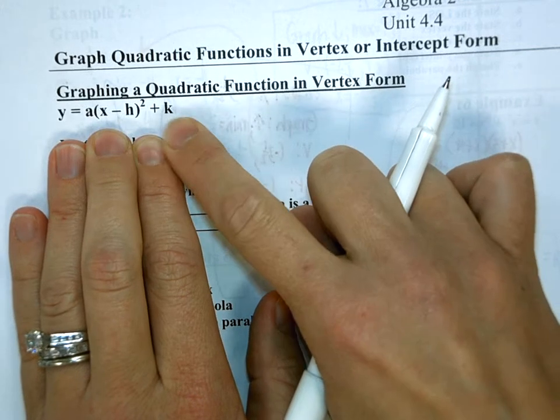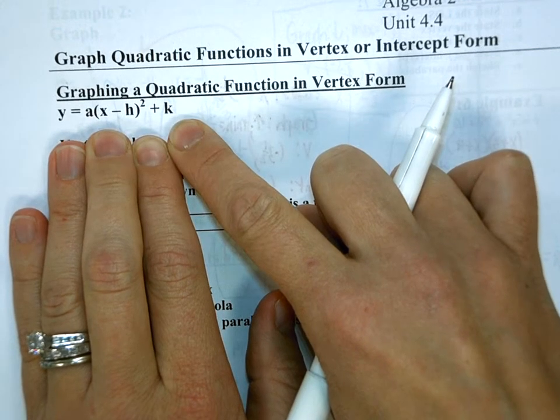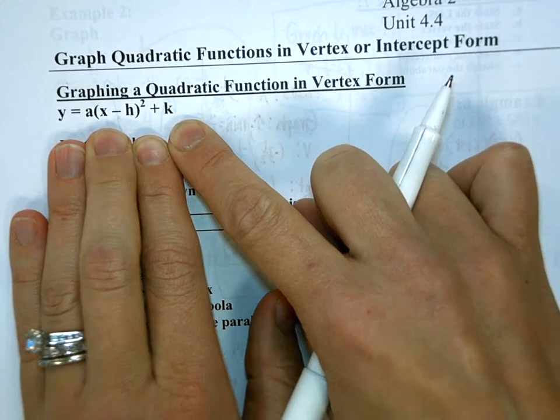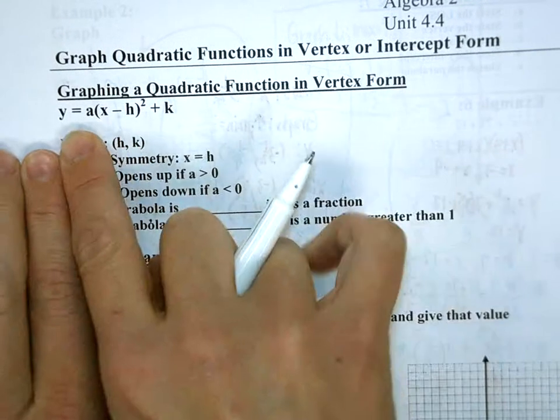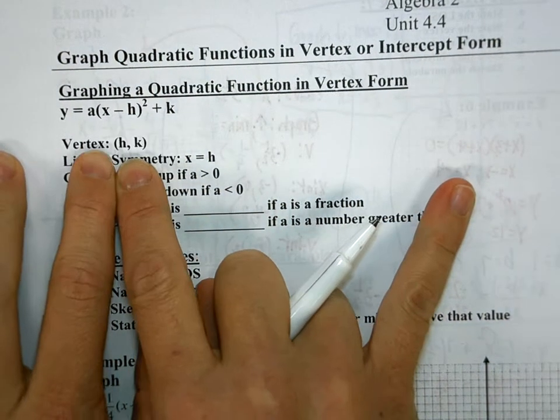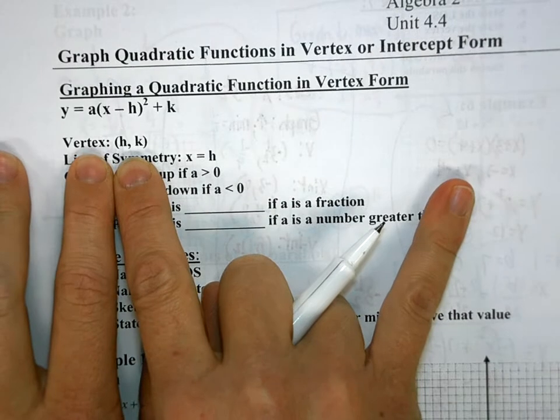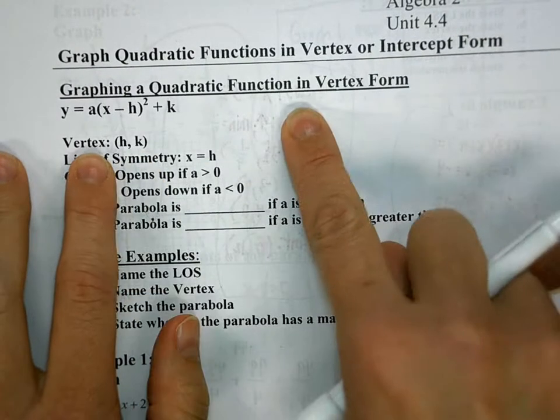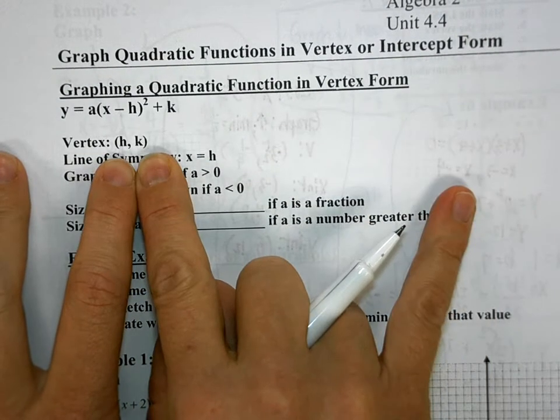Okay? This way is actually easier. Okay? So we're going to go through this. So it's y equals a, and then you have x minus h squared plus k. Your vertex, you don't have to do any work for it when it is in this form. Your vertex is h comma k.